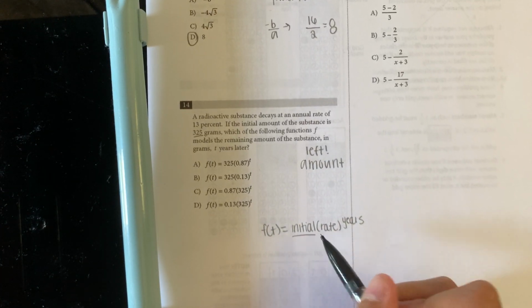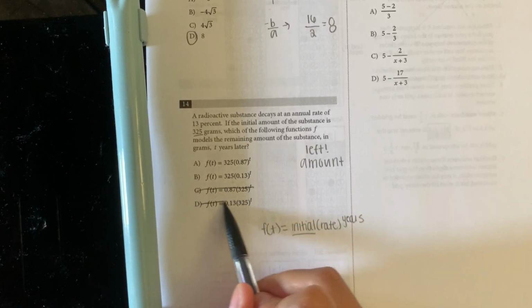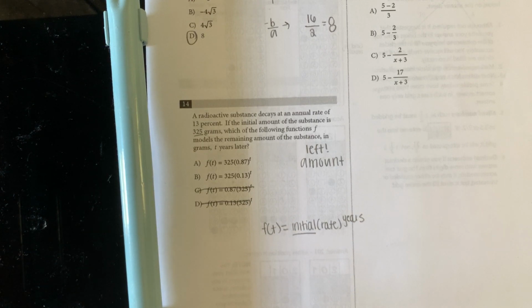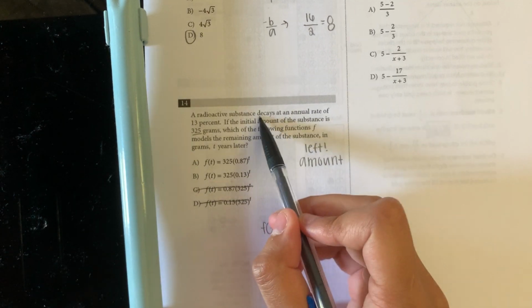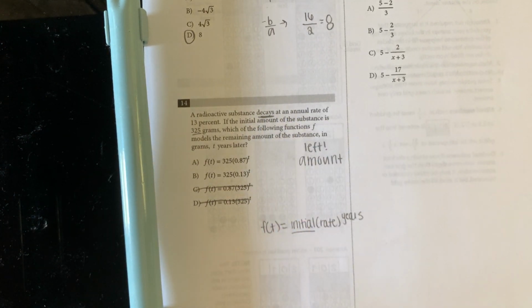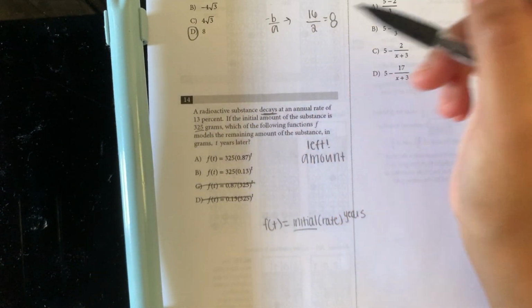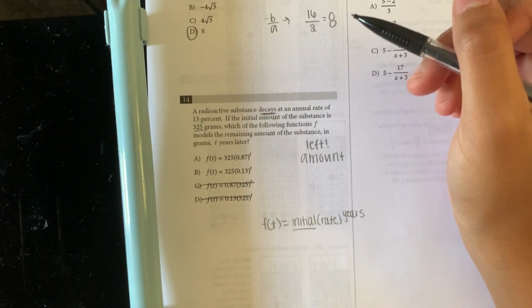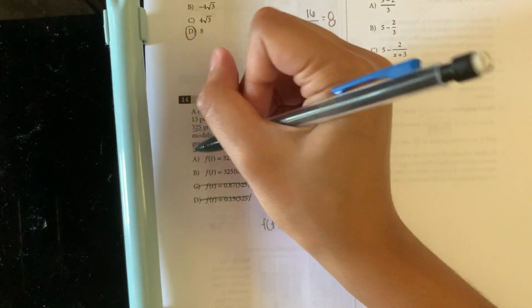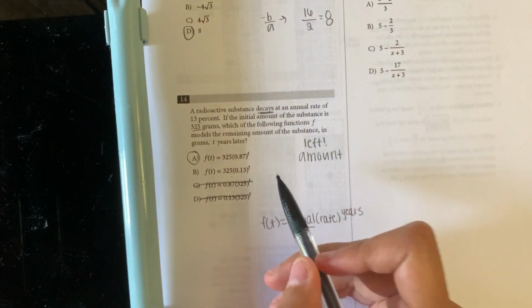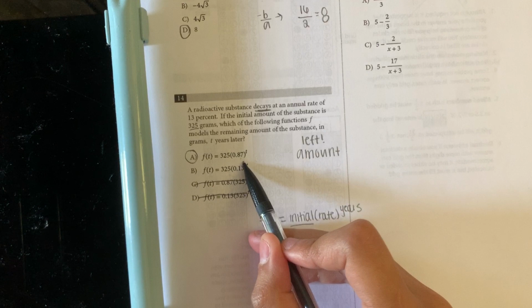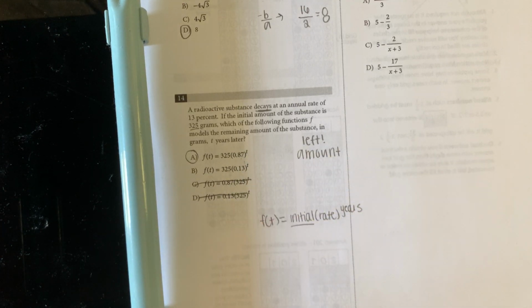So since initial is always on the outside, you can already take out C and D. And it decays at an annual rate of 13%, so you might be tempted to pick B, but we want to see how much is left, not how much is decaying. So this would be A, because this is essentially how much is left after every year, 87%, and T is equal to years.